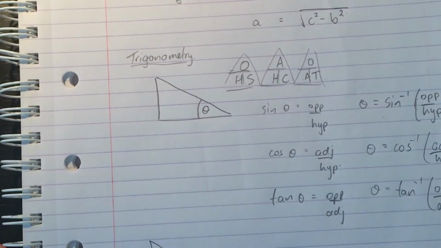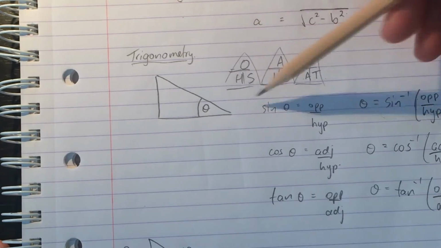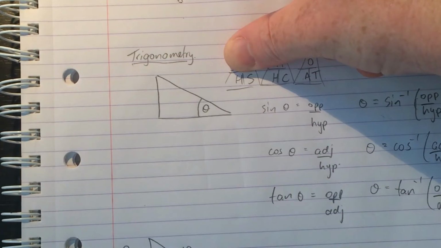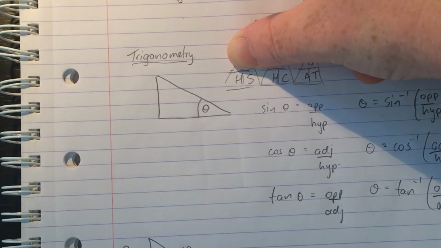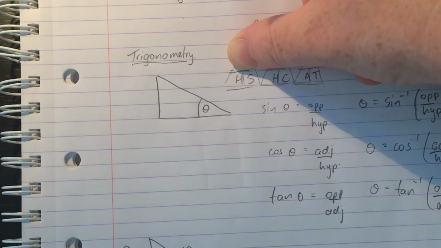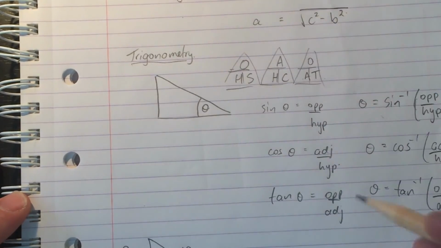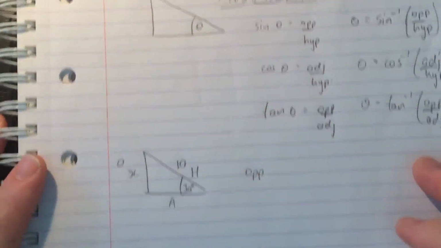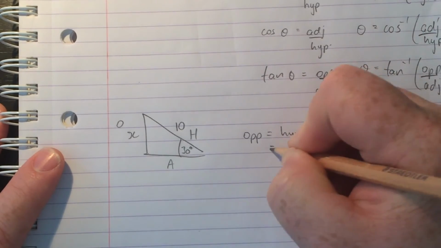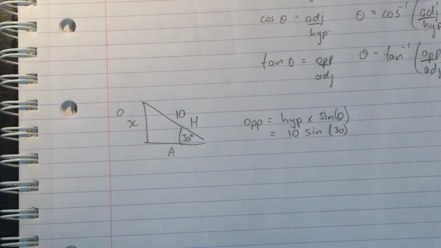So the ratio that we're going to use, we look for a ratio here where we have opposite and hypotenuse, and it's the sine ratio. So I'm going to write out, we're looking for the opposite side. So when we cover up O for opposite, that leaves us with hypotenuse times the sine. Hypotenuse and sine, they're on the same level, so that's going to be a multiply operation. So opposite equals hypotenuse times the sine of the angle, which in this case is equal to 10 sine of 30 degrees.